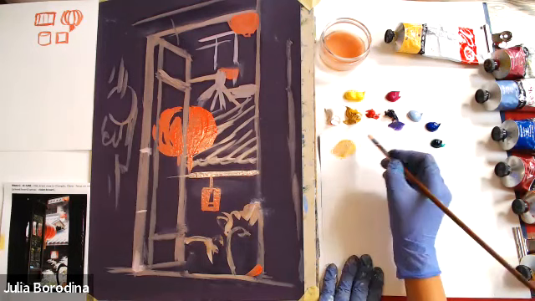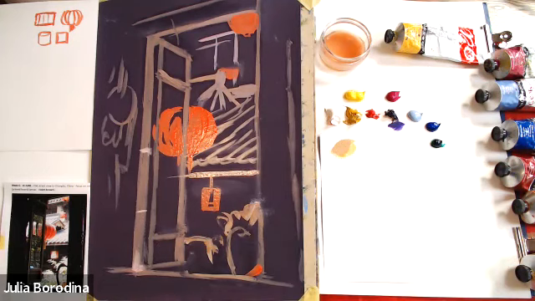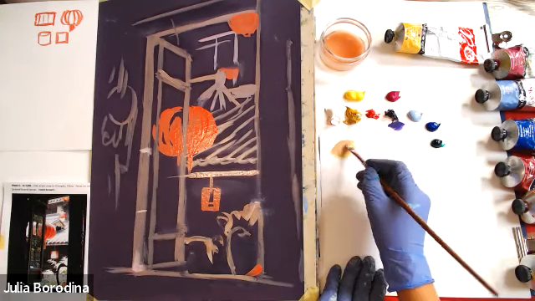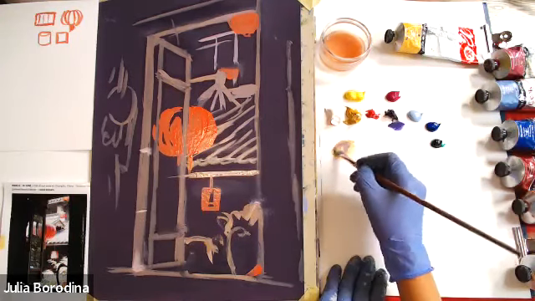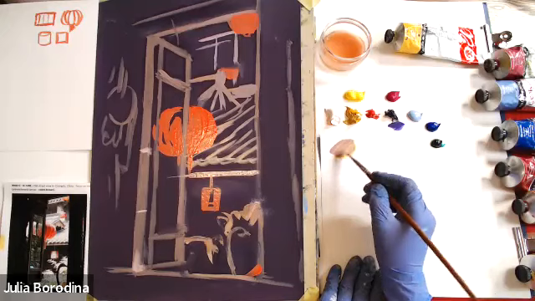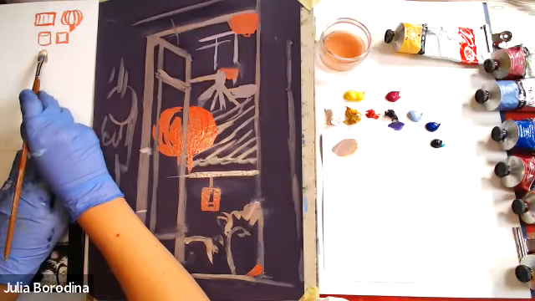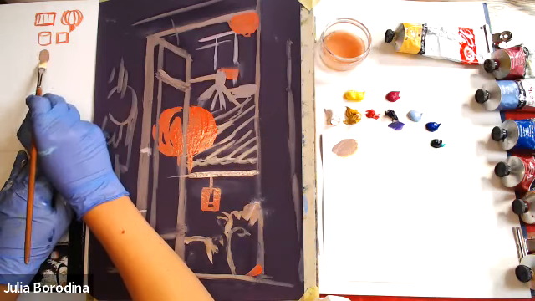And that's what will give us the color of the walls. Okay, my brush is wobbling here. Let's fix it. Okay, so it's kind of quite a neutral color. So what I'll do, I'll keep it on the side for me to see.